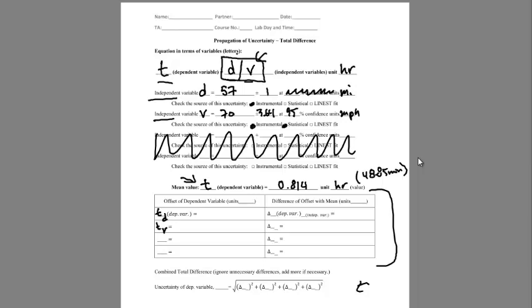But now instead of just the regular value for d, we're going to plug in d plus its maximum offset. So we're going to do 57 plus 1, and that's miles, divided by our 70 miles per hour. And again, our offset is still always going to be calculating number of hours.